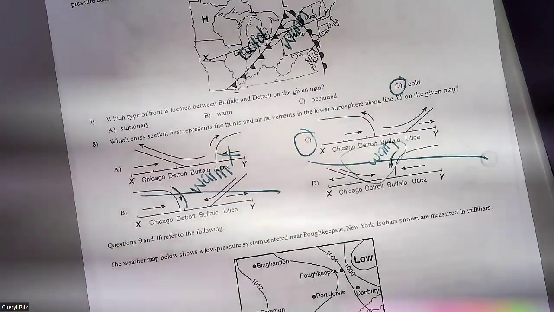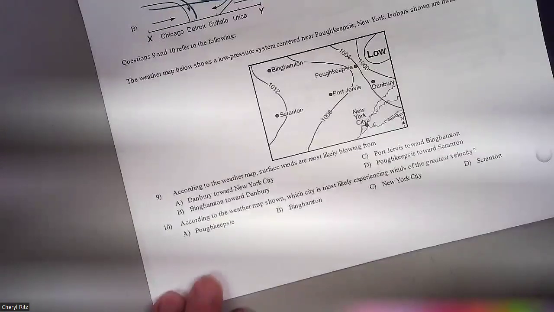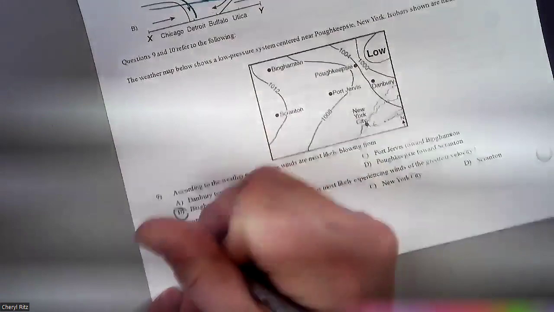This is all you'll ever have to do with fronts. The key is which way is the wind blowing? And remember, warm air always goes up. All right, 9 is B and 10 is A.